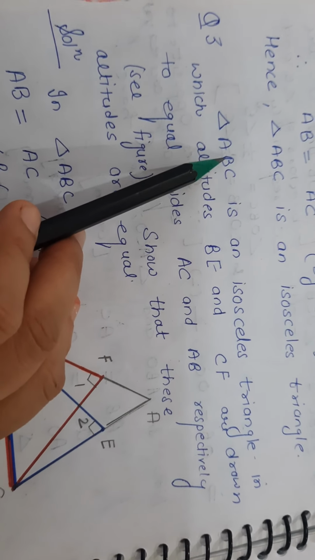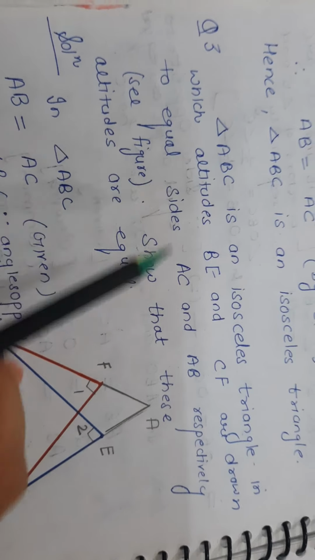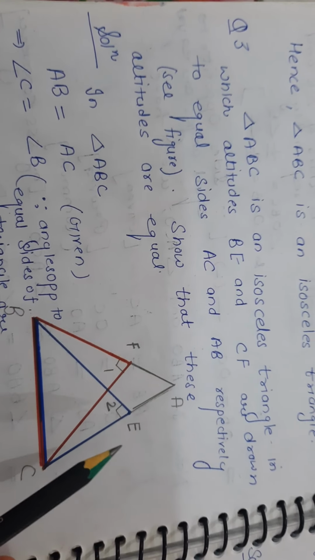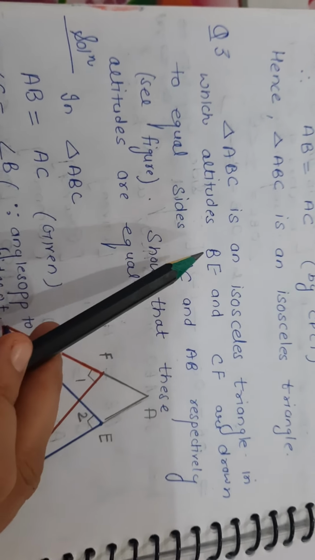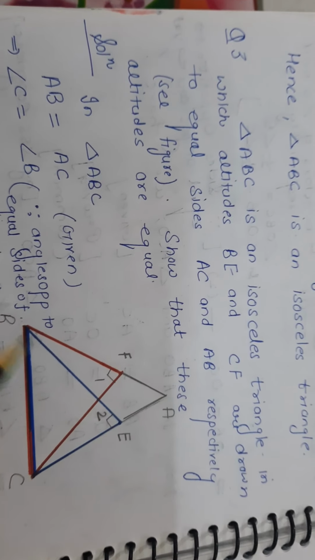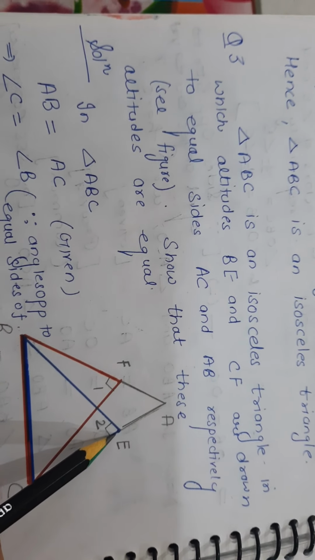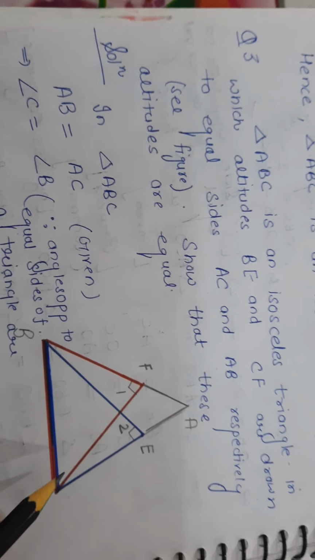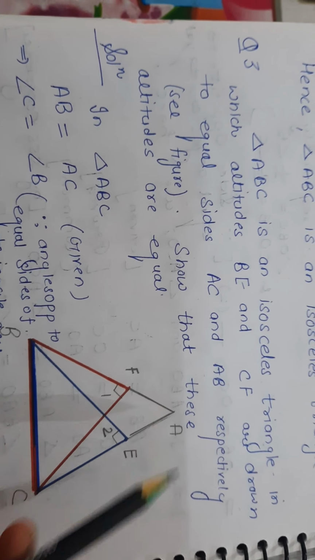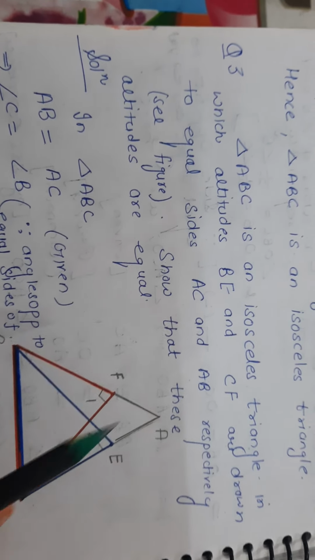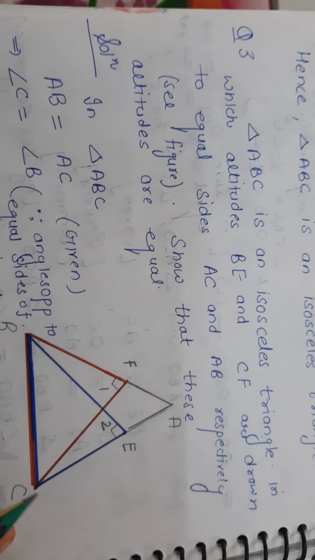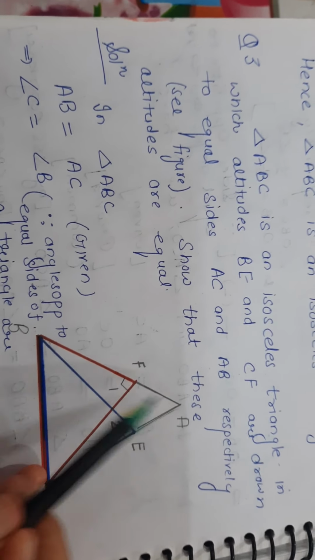We are given that ABC is an isosceles triangle in which side AB is equal to side AC. Further, BE is the altitude to the side AC, that means this BE line is perpendicular to side AC, and CF is also the altitude to side AB.